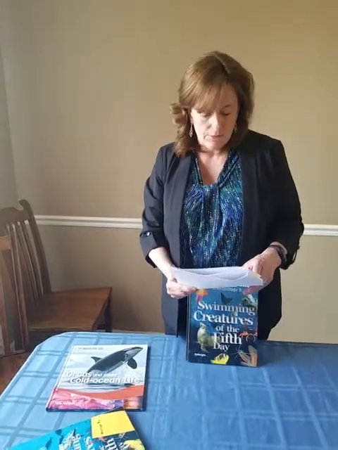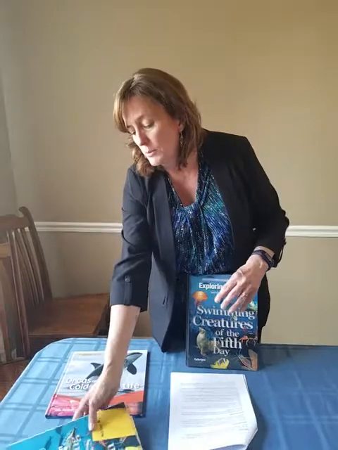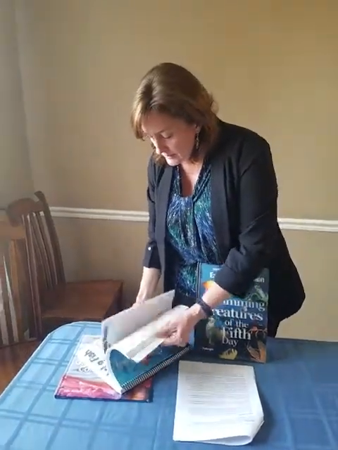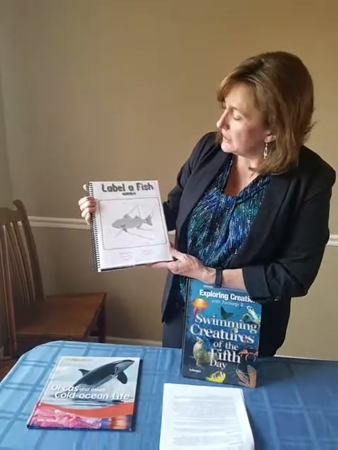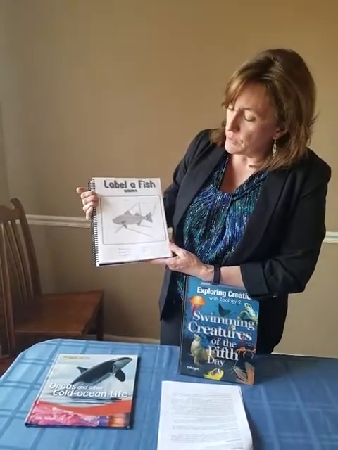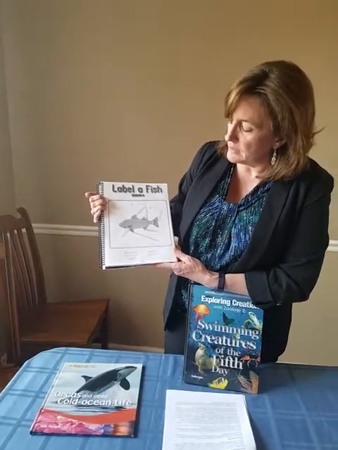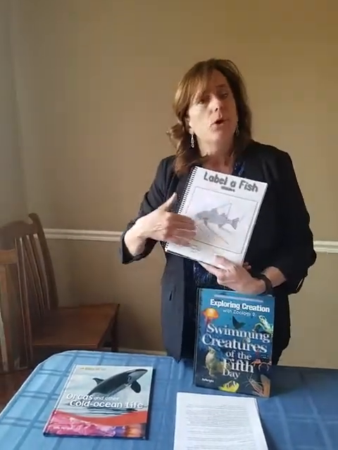And then I had 3 different areas of learning for the students. From this book, Swimming Creatures of the 5th Day, I had a page that I handed out to the students about labeling of fish. And we learned what the pectoral fin was, the dorsal fin, the caudal fin, the pelvic fin, and the anal fin. And we'd label the different parts. And we'd talk about the different parts of the fish.